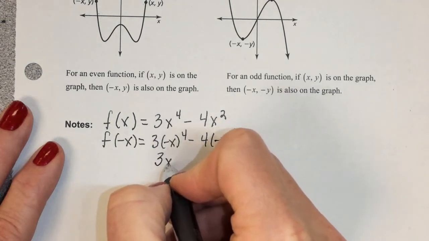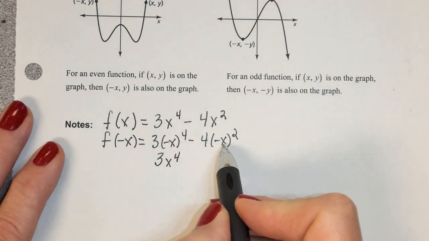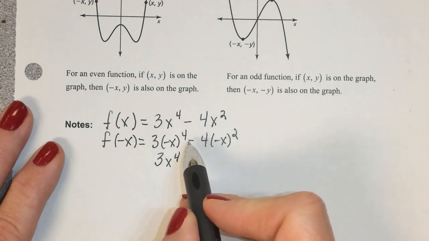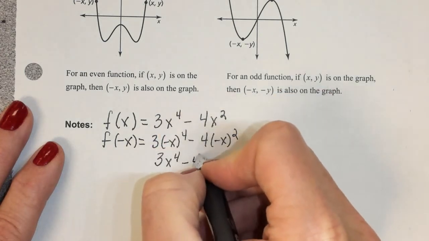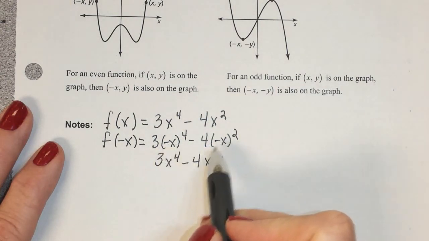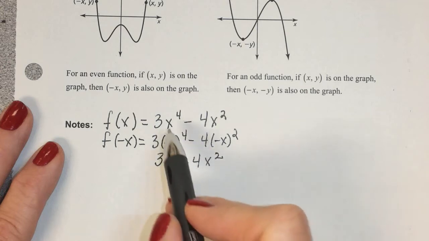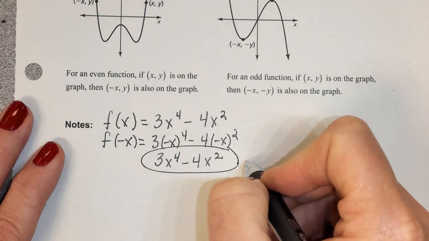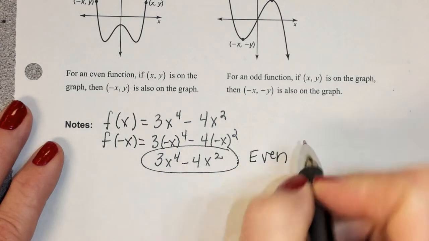So this is positive 3x to the fourth. And then a negative x squared would be what? Positive x squared times a negative would be minus 4x squared. So when we plugged in the negative x, did we get exactly the same equation as what we started with? Yes. So that's what makes this an even function, because that happened.